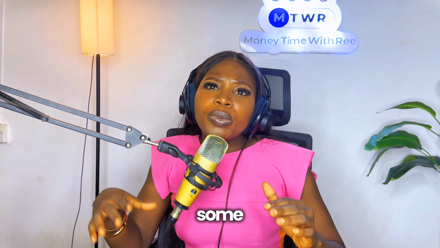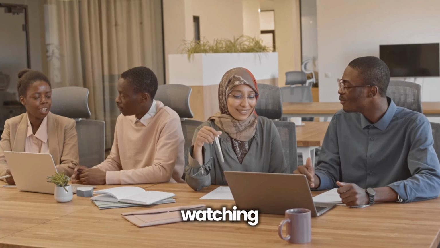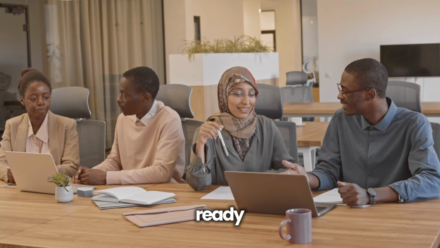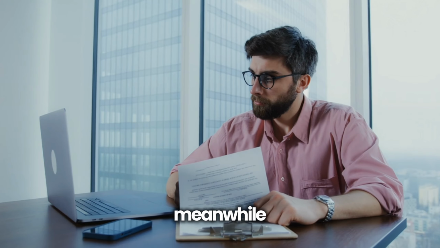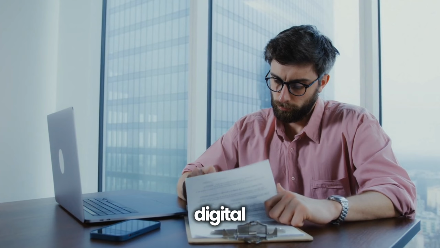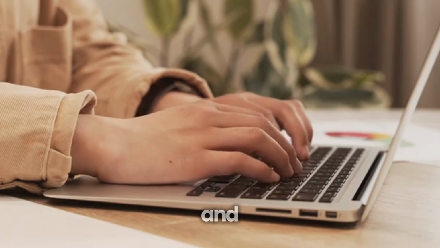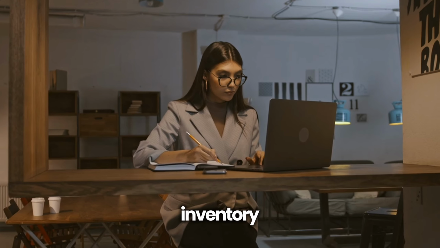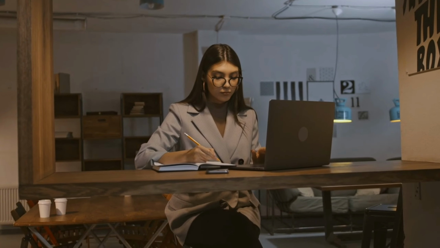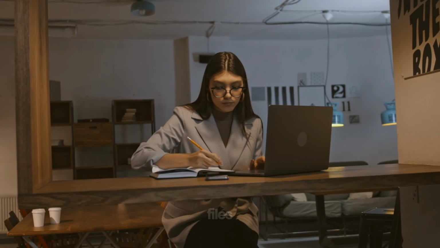20 digital products you can create in one weekend, beginner friendly. If money matters to you, this is your door. Some people spend months learning a skill, watching tutorials, waiting until they feel ready to make money online. Meanwhile, someone else, in one quiet weekend, creates a simple digital product, uploads it, and starts earning in dollars. No inventory, no shipping, no stress, just useful files doing the work for them. That's the game most people don't see.